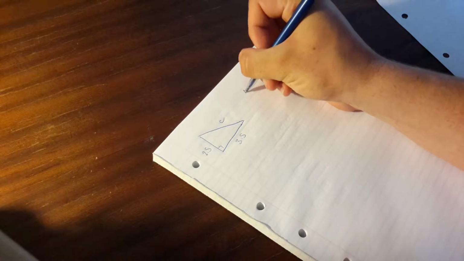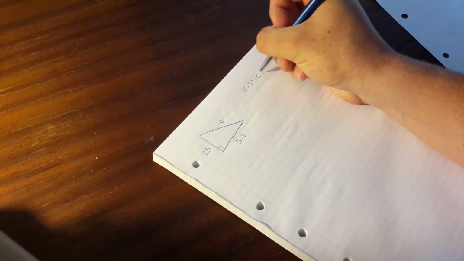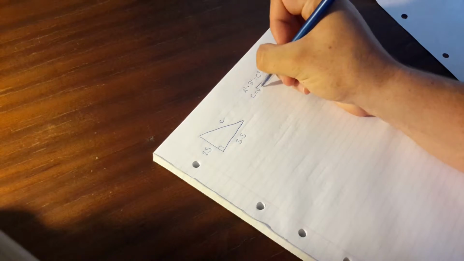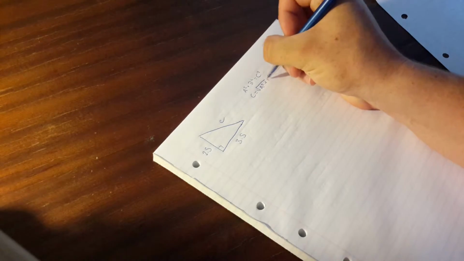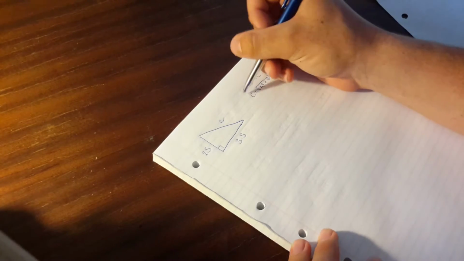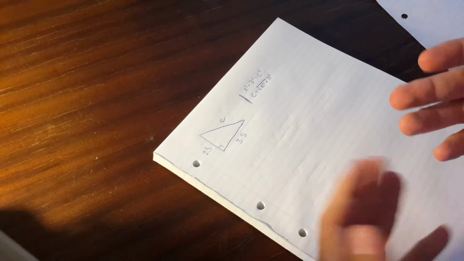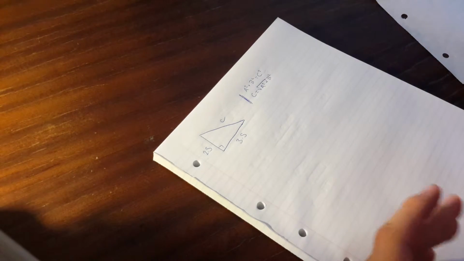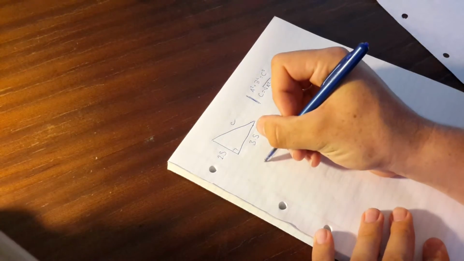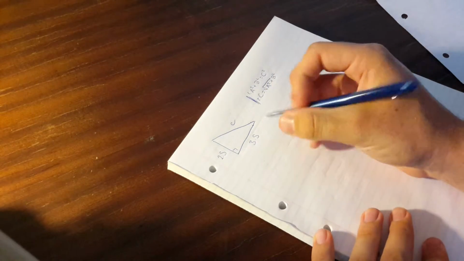So we'll just write down what the equations are: A squared plus B squared. Either one of these is perfect. You'll get the same answer, it's just how you want to work out the answer. So we'll do number 1, and then we'll do number 2.